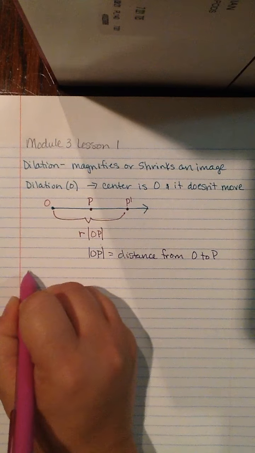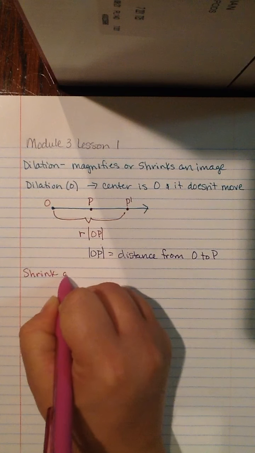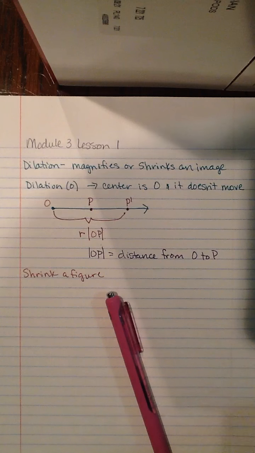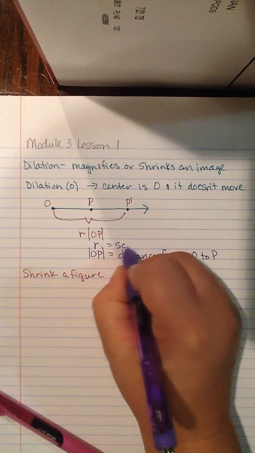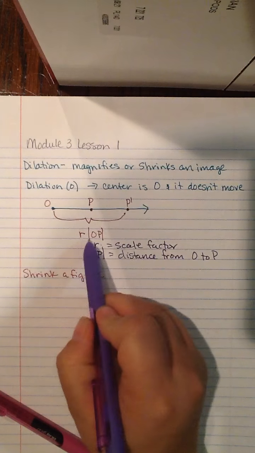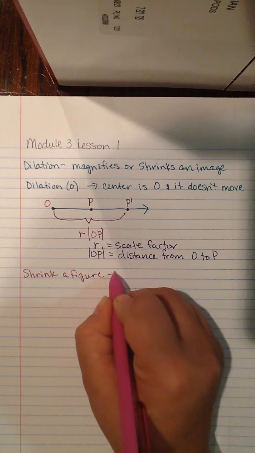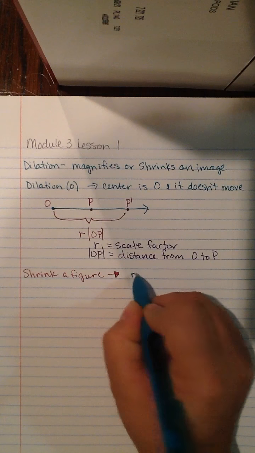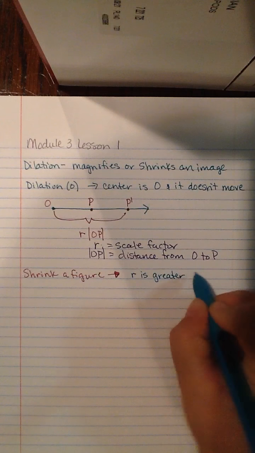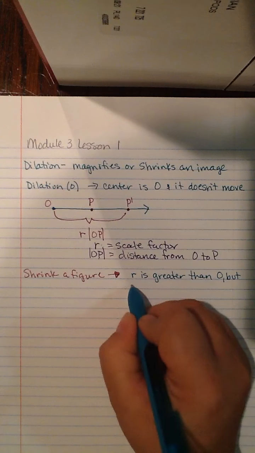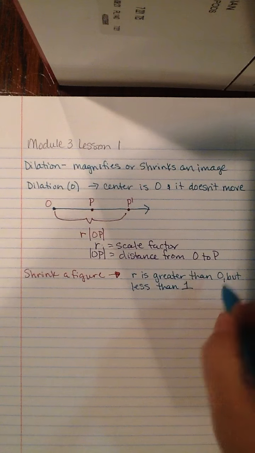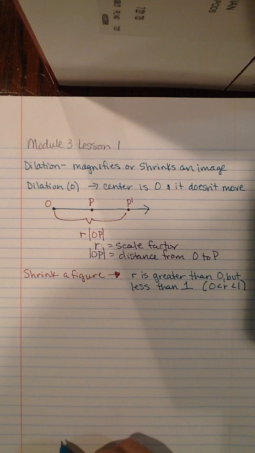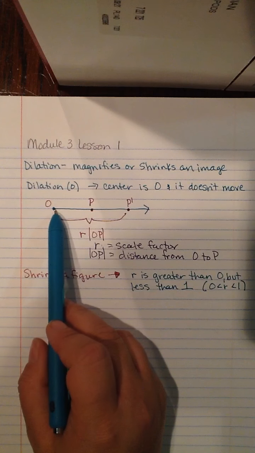So when you shrink a figure, okay, your scale factor, which is R, I guess I should write that in. Okay, R is the scale factor. And all we're doing there is multiplying them. So to shrink a figure, okay, your scale factor is greater than 0 but less than 1. So it would look like this, 0 to 1. Okay. So all of the points will move towards O, your center.